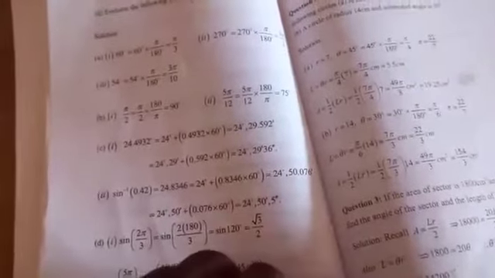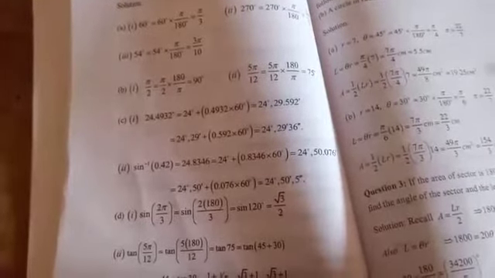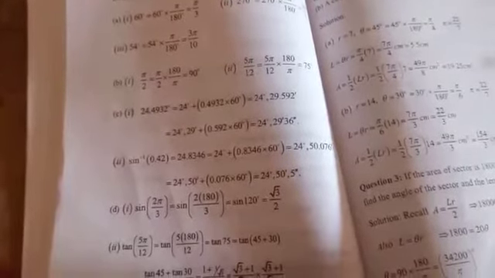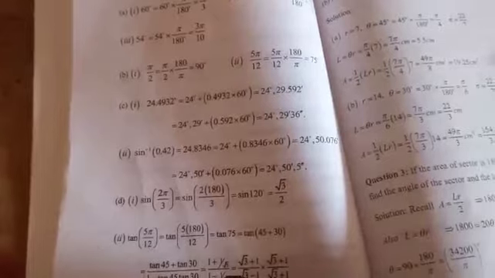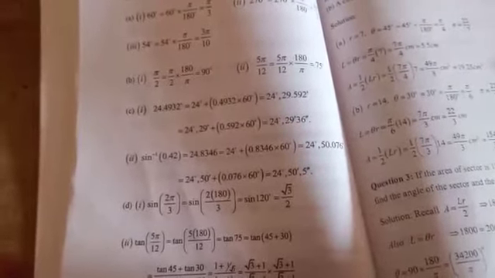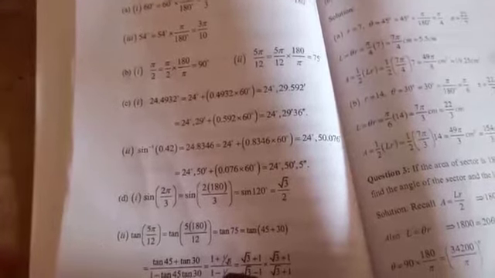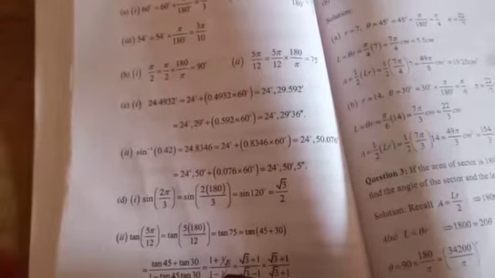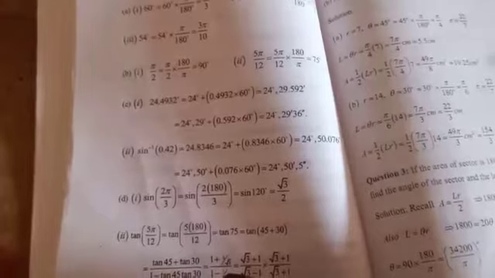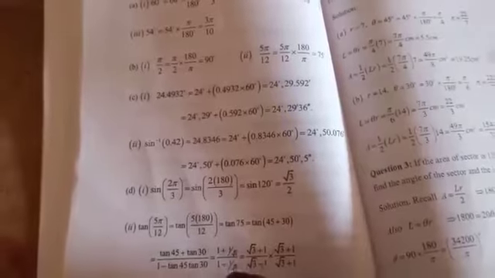Now, C, 24.4392 degrees, that is 24 plus 0.4392 times 60. We want to take it to minutes. That's 24 degrees, 29.592 minutes. Now, take 24 degrees, 29 minutes plus the decimal part, you multiply 0.592 by 60, which gives 24 degrees, 29 minutes, 36 seconds.